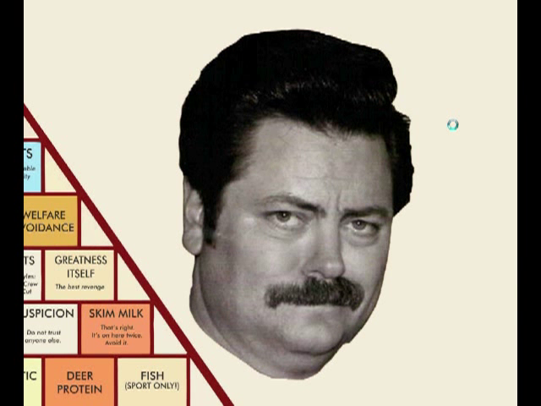So we're going to talk a little bit about how to use HTML, so you can start making your own ebooks. I've got Ron Swanson here. He's my motivational figure if you're a Parks and Recreation person.